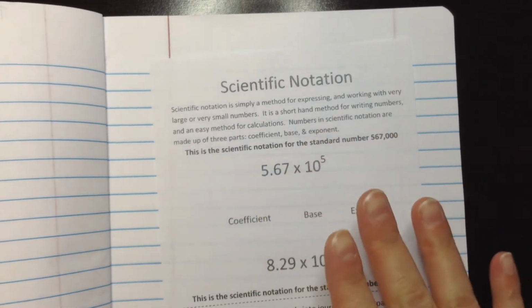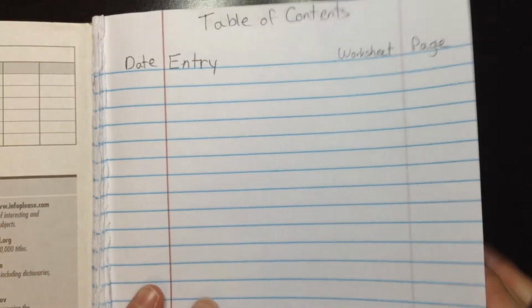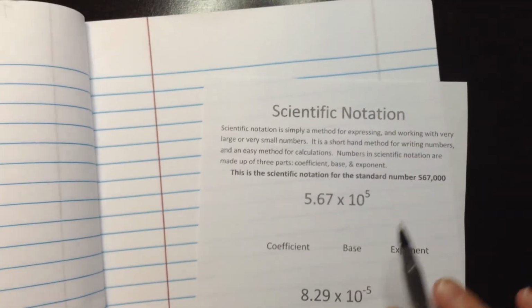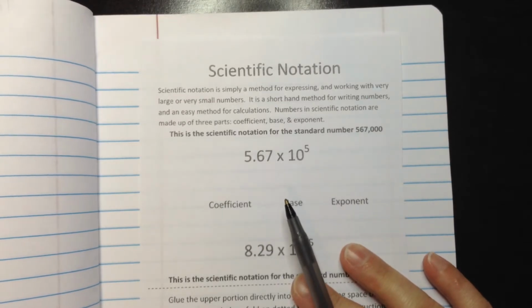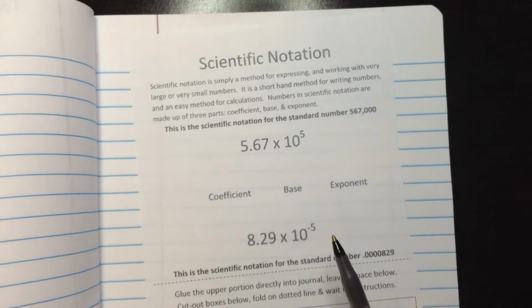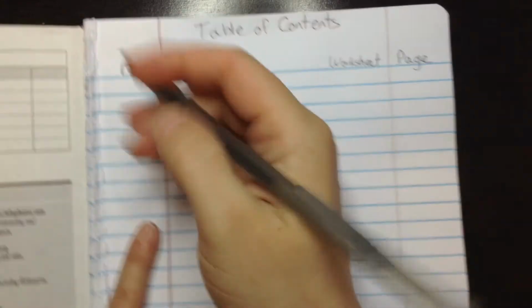With any journal entry, one rule of thumb: never ever cut or glue until I tell you to do so, so you don't make a mistake on how it's supposed to be done. All right, so go to your table of contents.